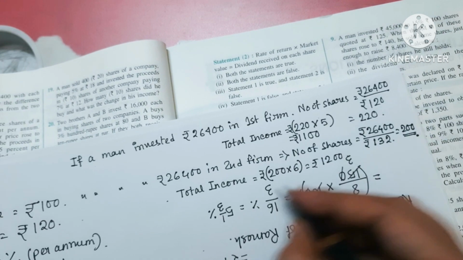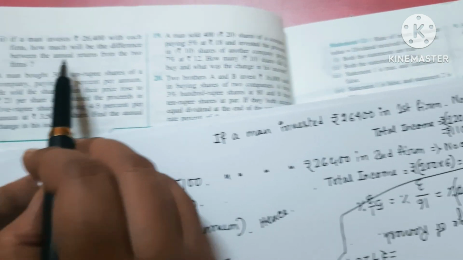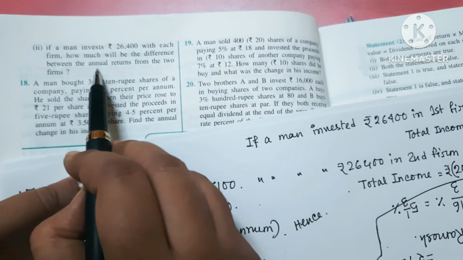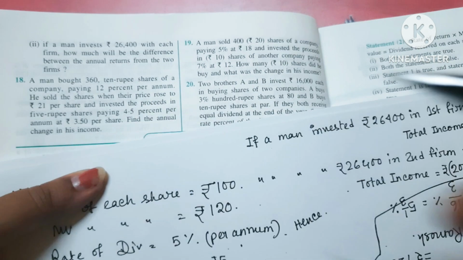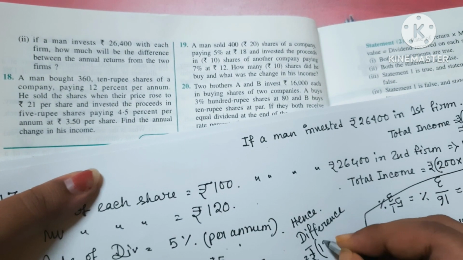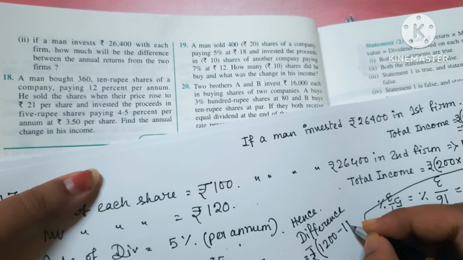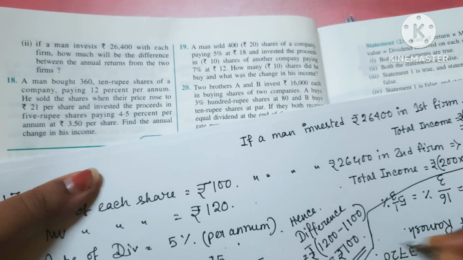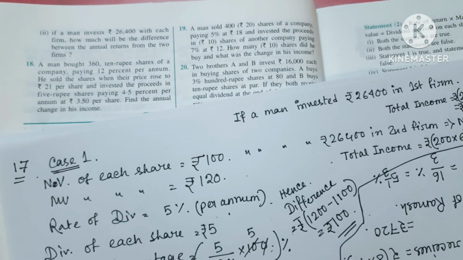So the difference will be, hence see, they have asked how much will be the difference between annual returns from the two firms. So hence the difference is rupees 1200 minus 1100. So it will be rupees 100. Okay, rupees 100 will be the answer.